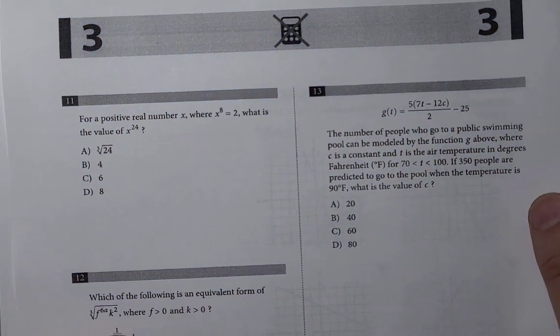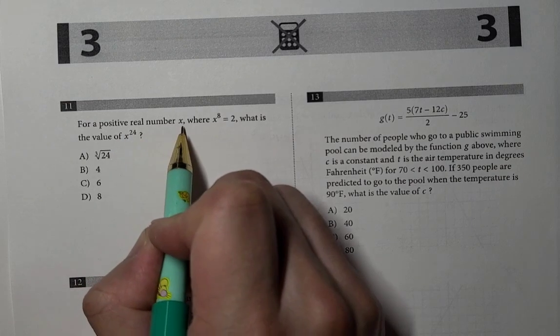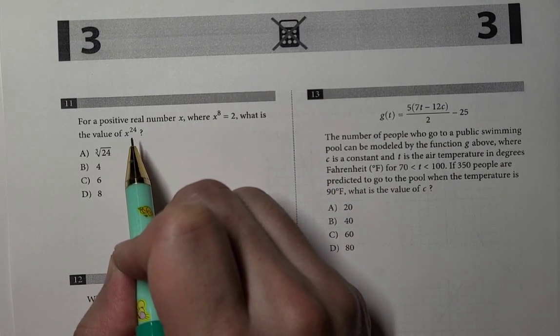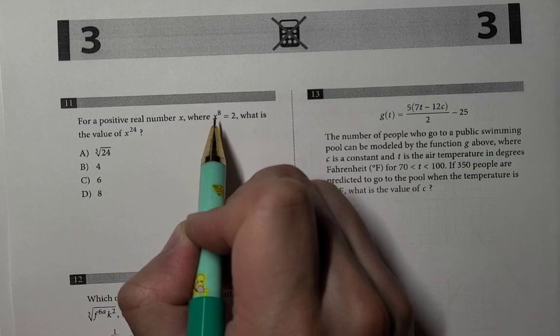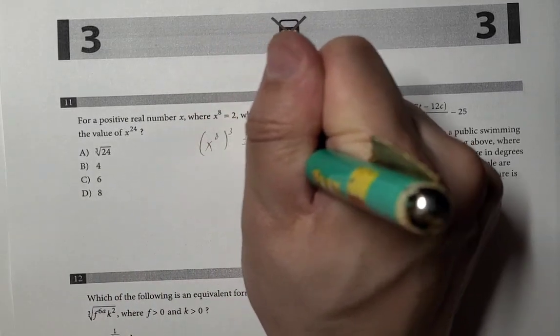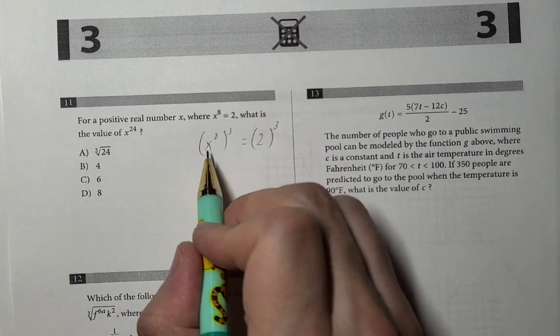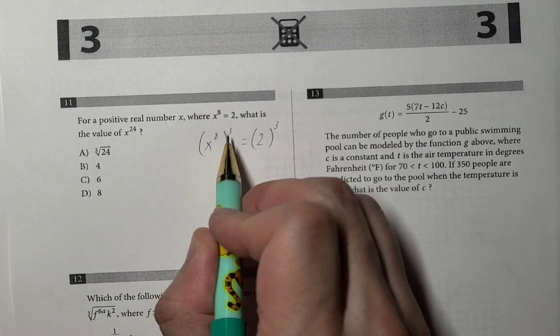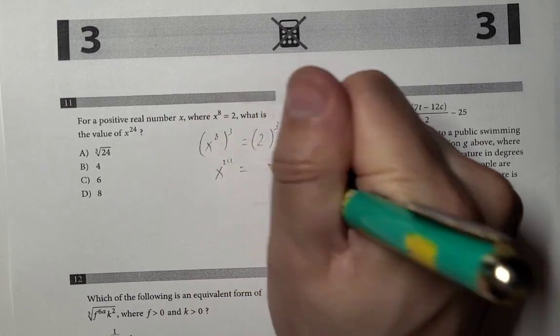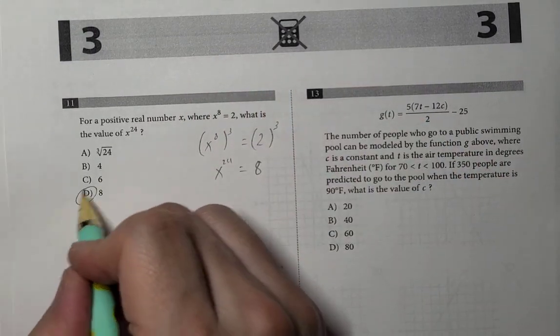Okay, for a positive real number x, where x to the 8th equals 2, what is the value of x to the 24th power? So I need to change this x to the 8th to x to the 24th. How do I do that? Let me cube both sides. X to the 8th to the 3rd power, I multiply the two powers. That'll be x to the 24th equals what's 2 cubed? That's 8.